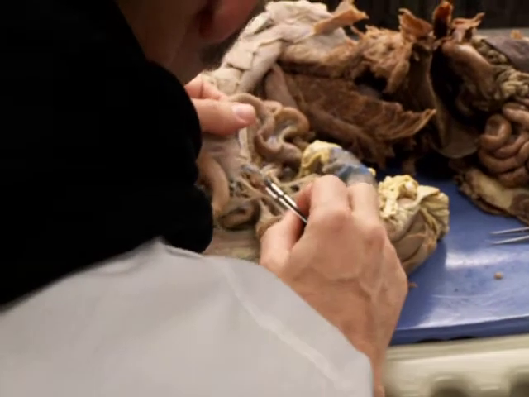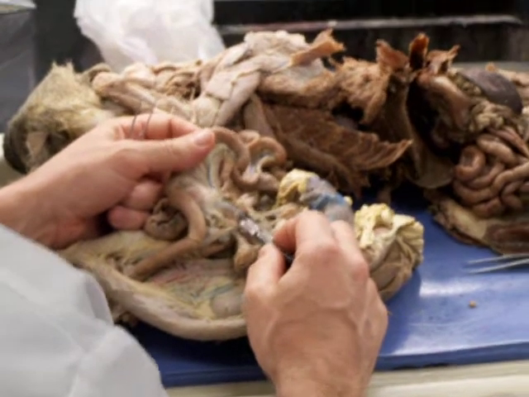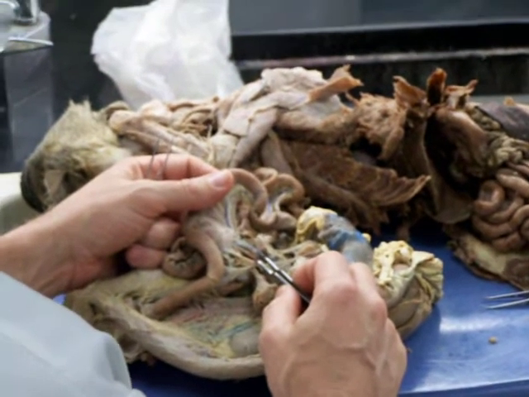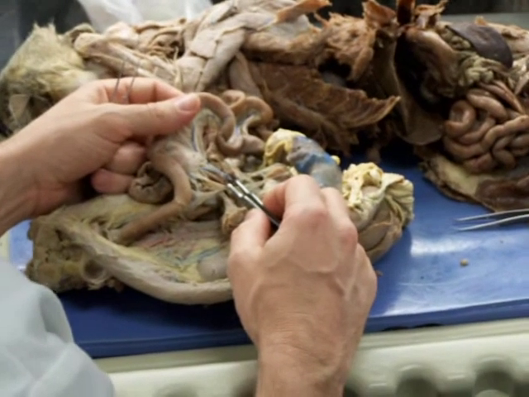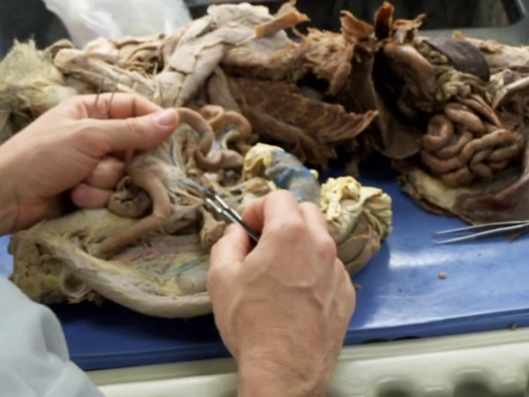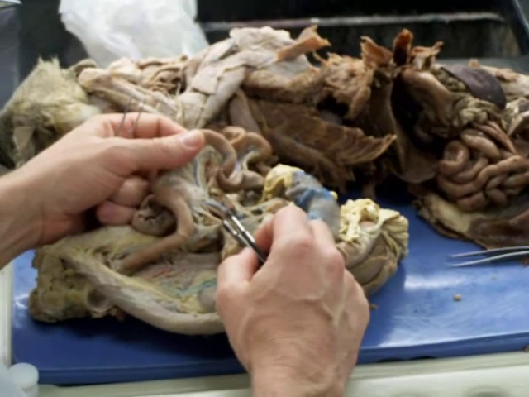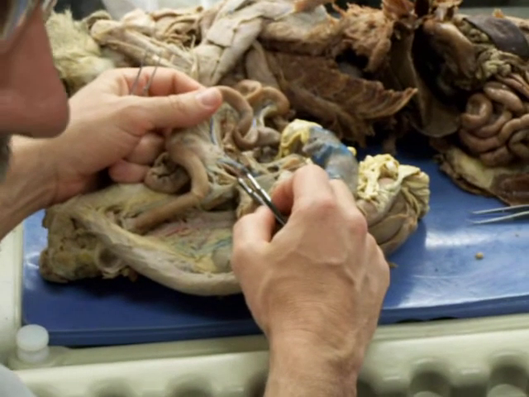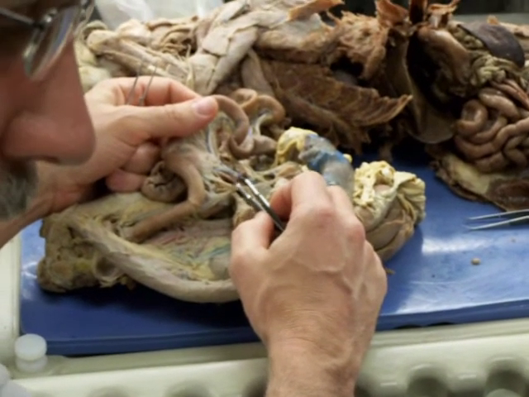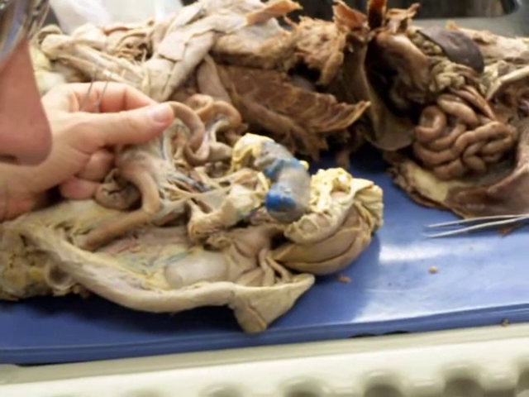Unfortunately, those branches come off right here. And in your book, they have ileocolic. Is that the branches off the cranial mesenteric? It's probably back a little farther. You're already at the... not, okay. Cranial mesenteric.